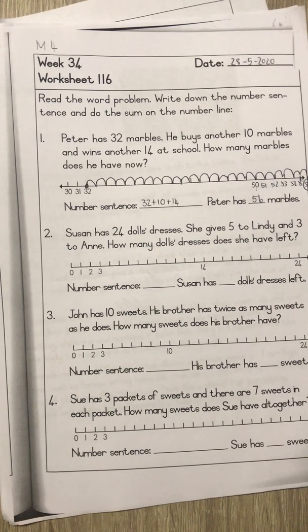Okay, I'm going to do number 2 with you as well. Susan has 24 dolls' dresses. She gives 5 to Lindy and 3 to Anne. How many dolls' dresses does she have left? So let's start. Susan has 24 dolls' dresses. So we start at 24, I make my dot.